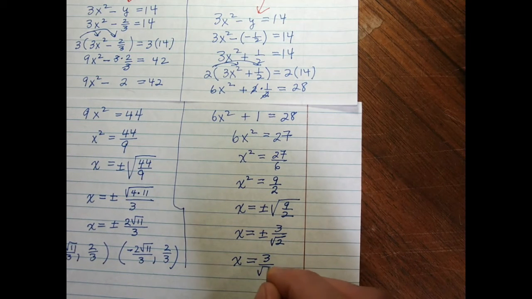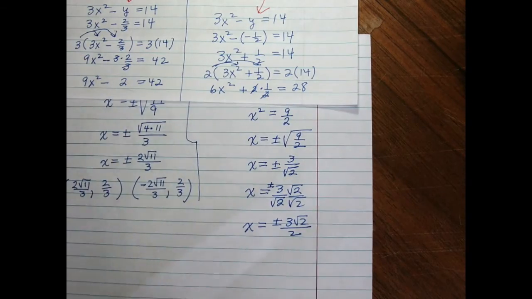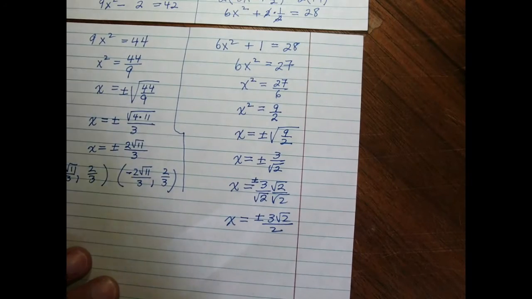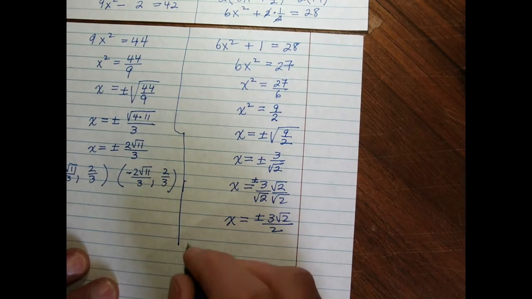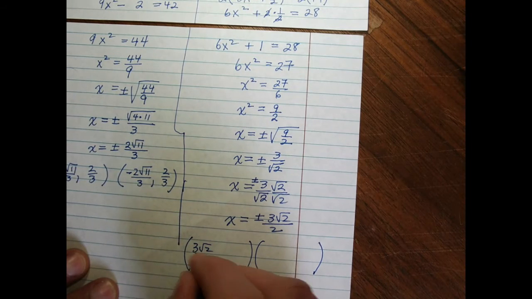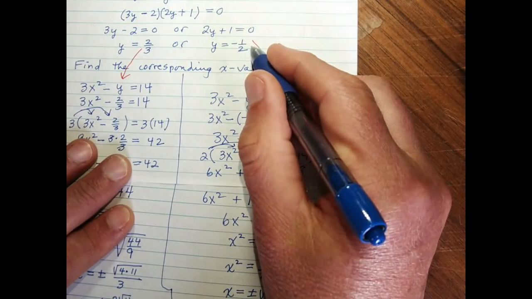And I can multiply above and below by square root of 2. I need my plus or minus sign there. So x is equal to plus or minus 3 square root of 2 over 2. Whoops, let's keep it on the screen. And I have two more solutions now coming out of this. 3 square root of 2 over 2 for x, and the y value we're working from was negative 1/2.